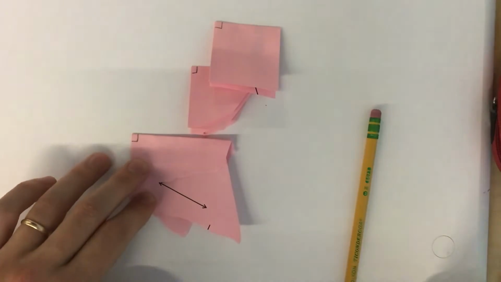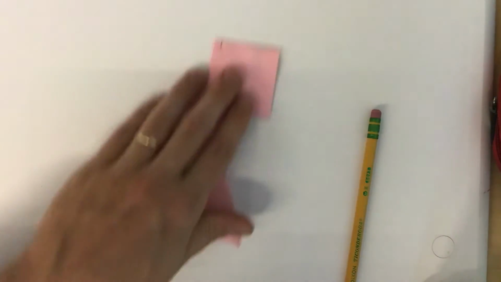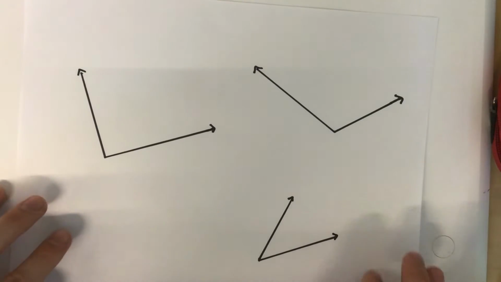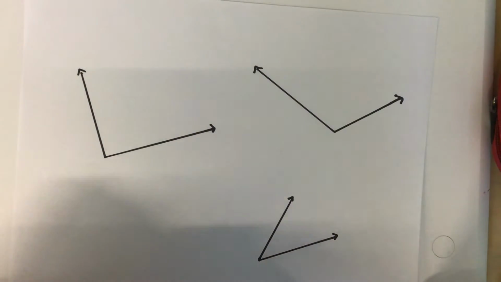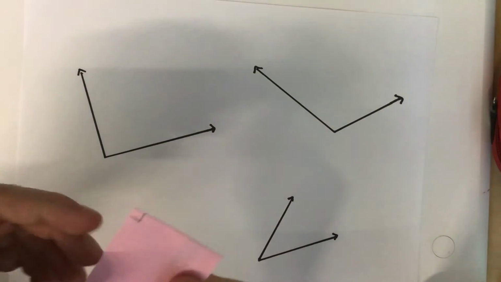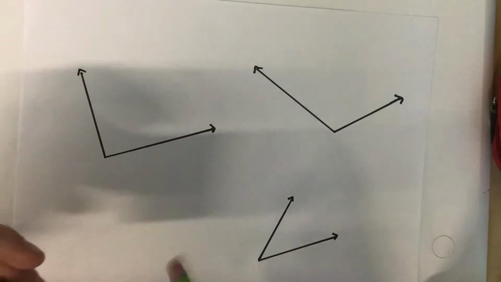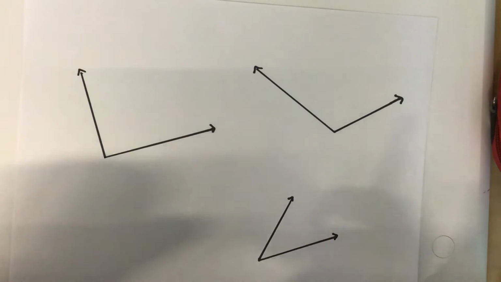So now that I've created these templates, I can determine if different angles are obtuse, acute, or a right angle. I have three different angles right here, and I'm going to be using my first right angle template to see if I have a right angle, an obtuse angle, or an acute angle. So I'm going to start with this first angle right here.